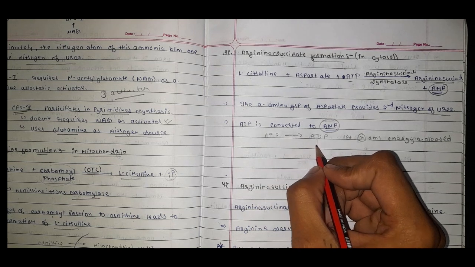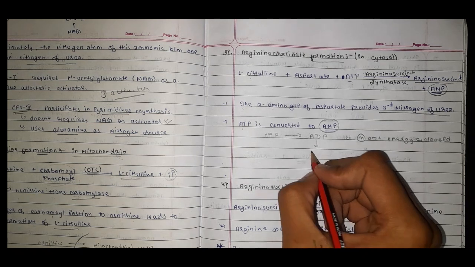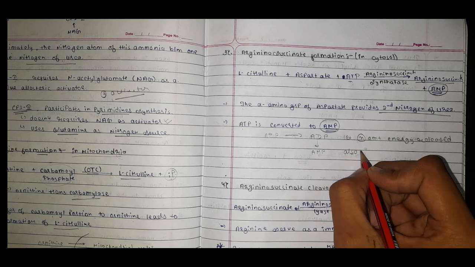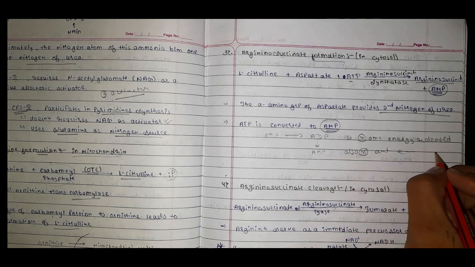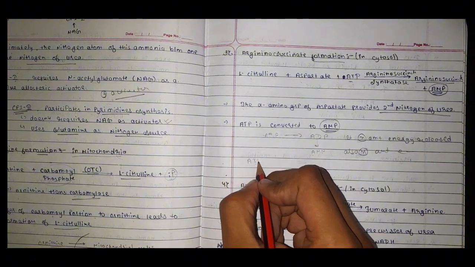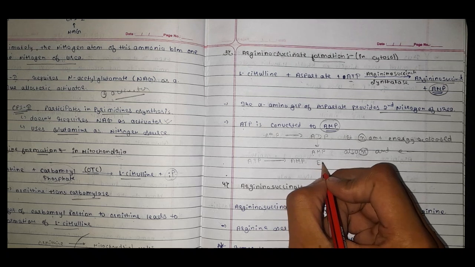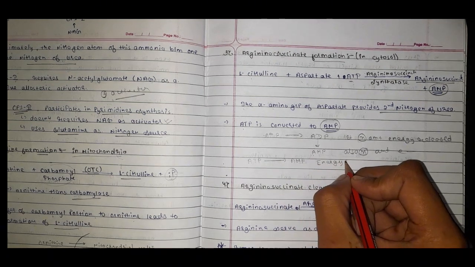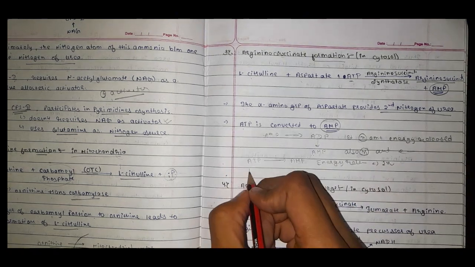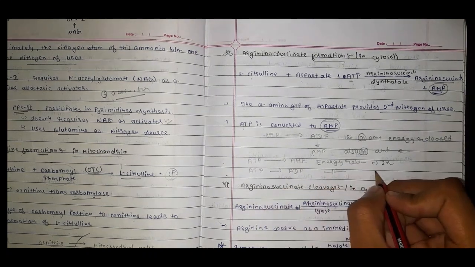If this ADP is also lysed to AMP, then also X amount of energy is liberated. So we can write that ATP to AMP energy released is 2x, and ATP to ADP energy released is x.